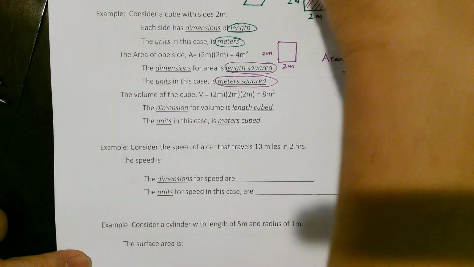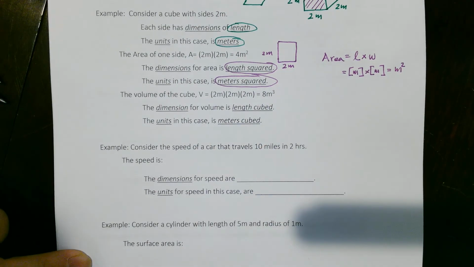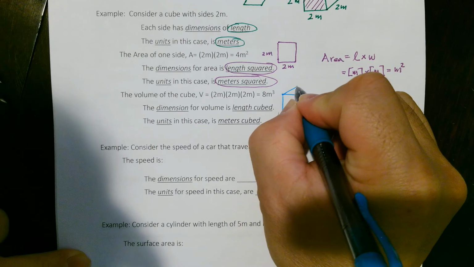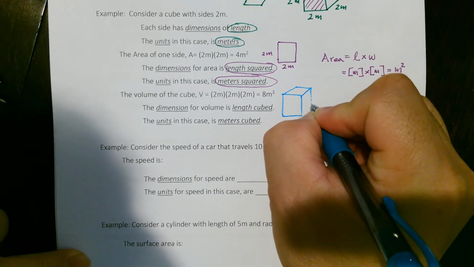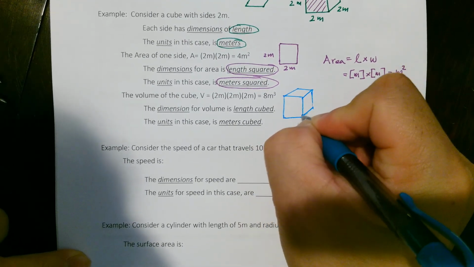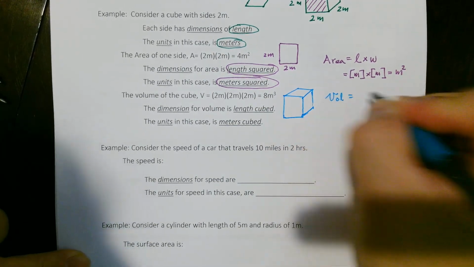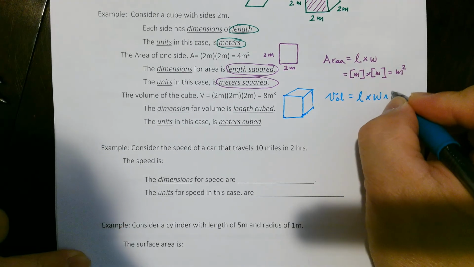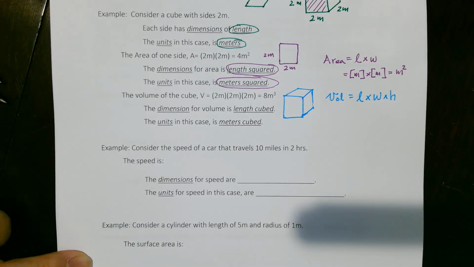Now the volume is going to be the three-dimensional object here as a volume, and volume is equal to length times width times height, right?